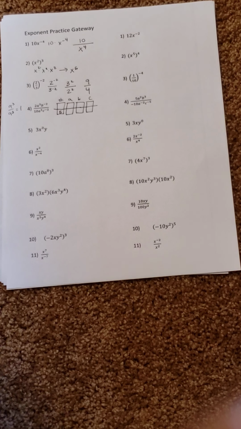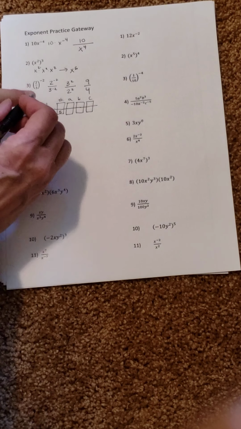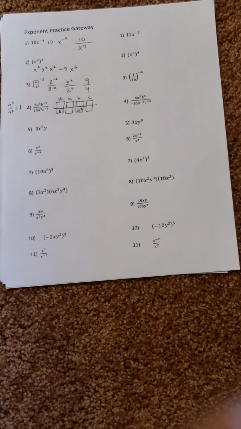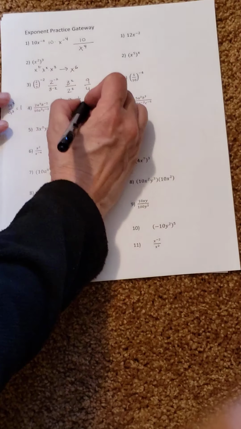The next thing I see are the b's. There's only a b with a negative 2 in the numerator. There's nothing in the denominator. So I'm going to have this b cross the bar. And when the exponent crosses the bar, it becomes positive. The last item is the c. It's in the denominator. It's also going to cross the bar and become positive.